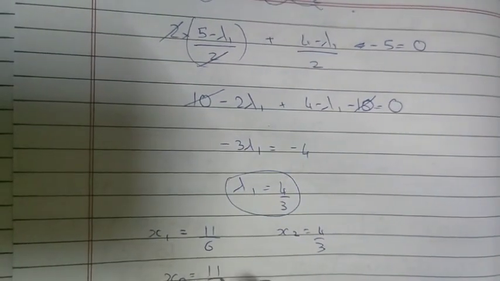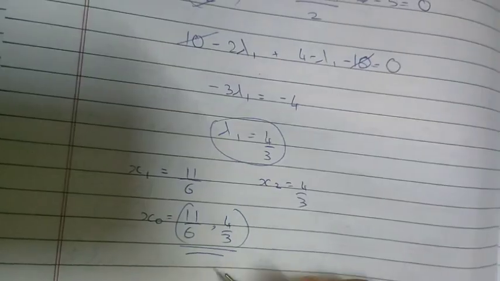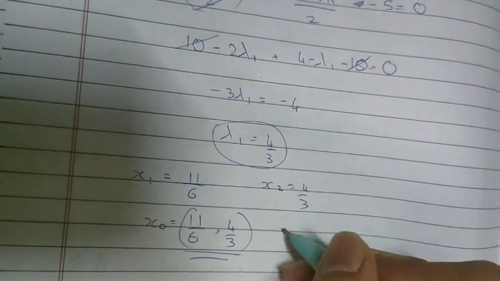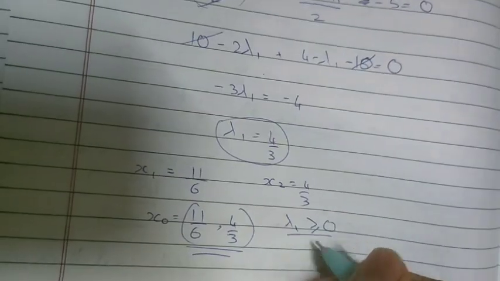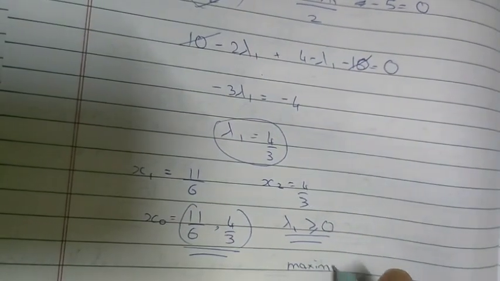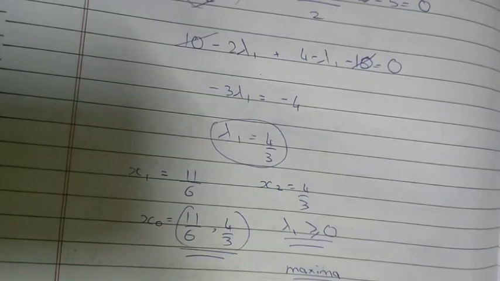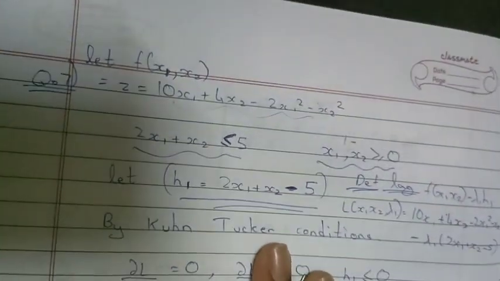Therefore, our stationary point is 11 by 6, comma 4 by 3. As lambda is greater than or equal to 0, we can state that this is the point of maxima.